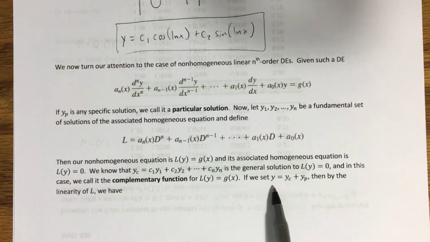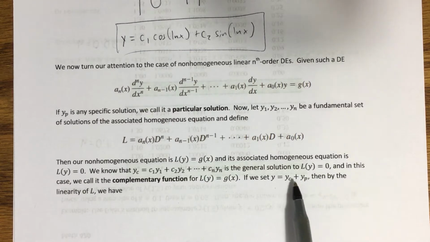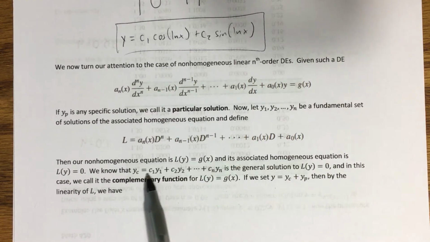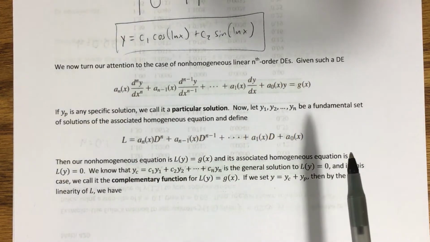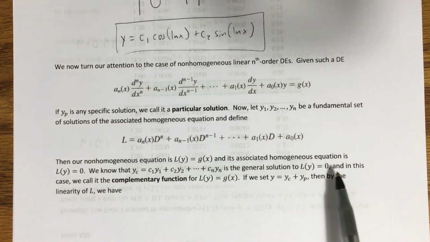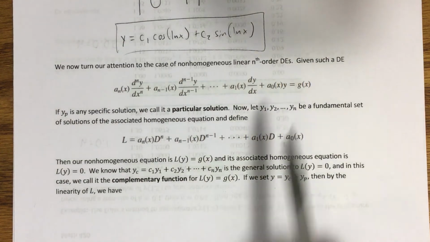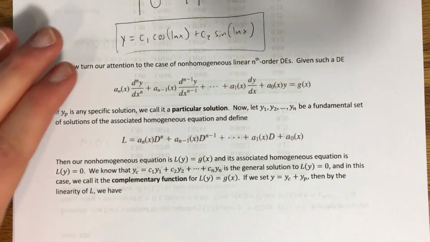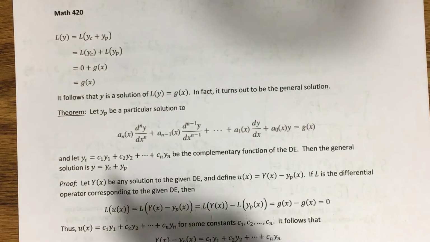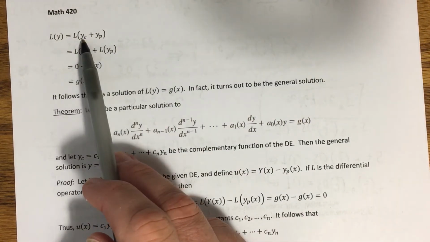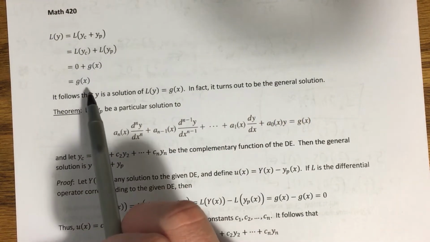So we're going to show that if you take the complementary function here and add to it any particular solution to this non-homogeneous DE up here, then the result is a solution to this DE. In fact, it's not only a solution, it gives us the general solution. So to show why that's the case, we define y to be yc plus yp, complementary function plus particular solution.